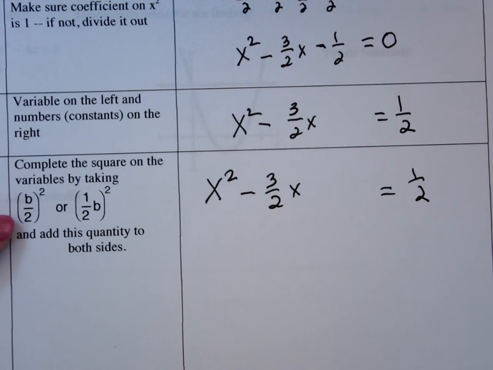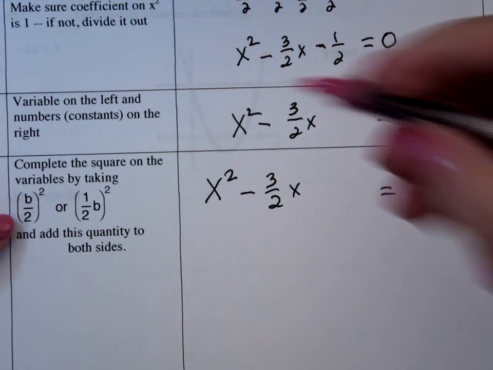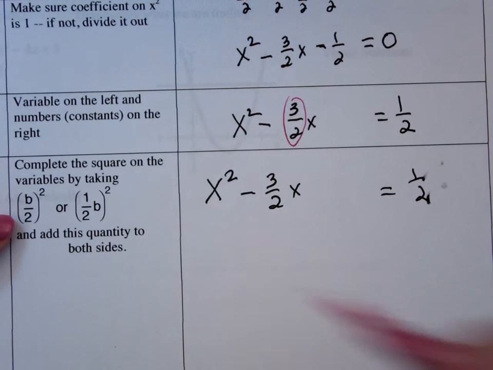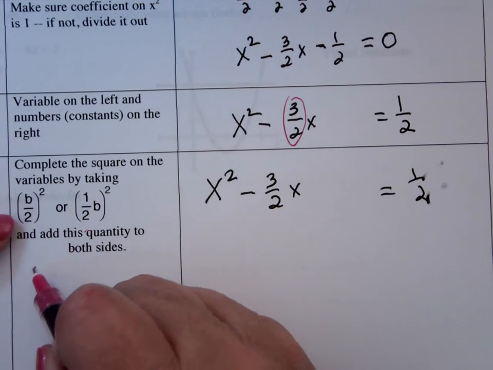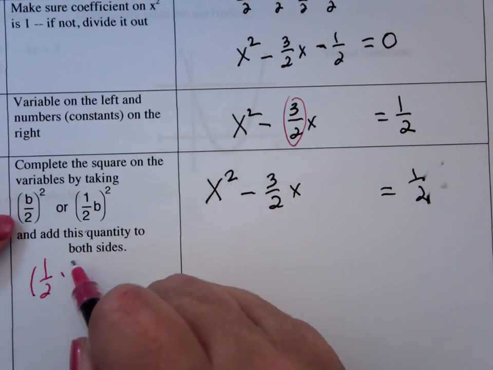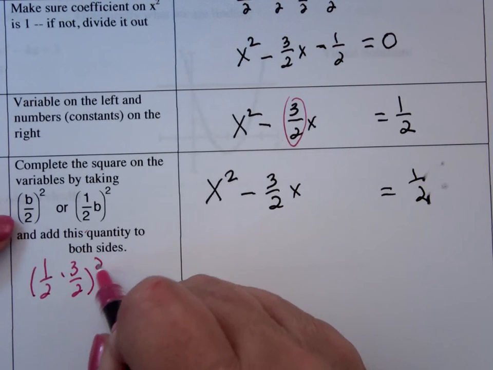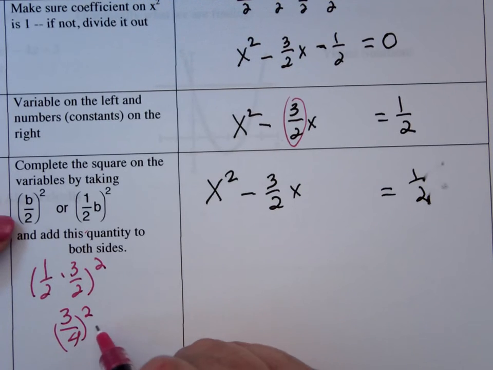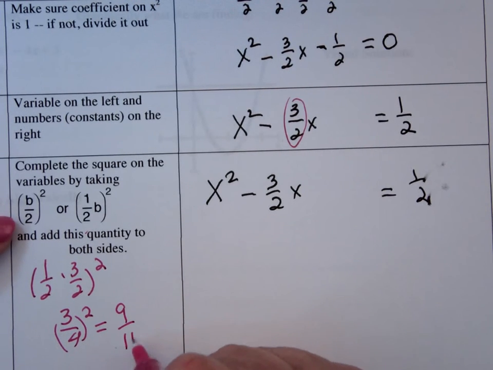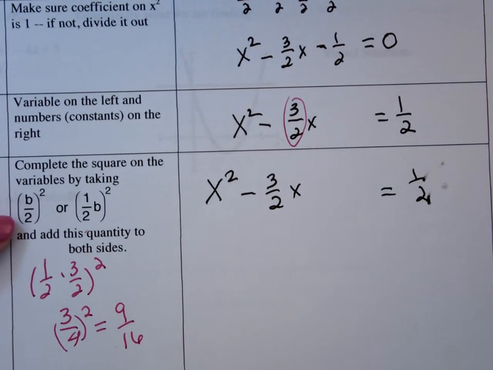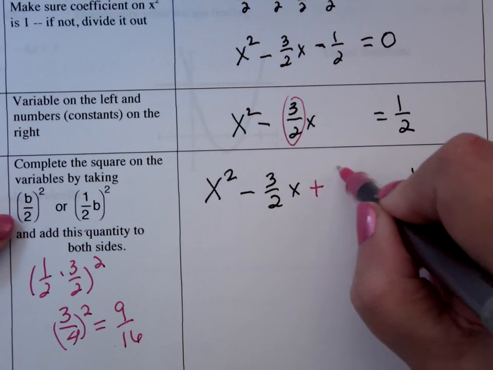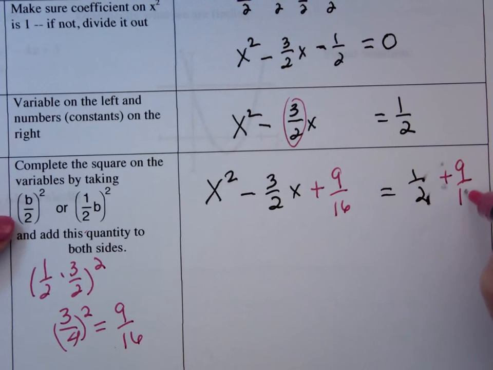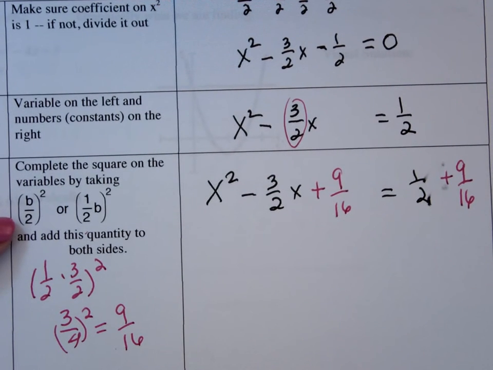And so I'm going to take b, which is 3 halves. Since it's a fraction, I'm going to use 1 half times 3 halves squared, which is 3/4 squared, or 9/16. And I'm going to add 9/16 to both sides.